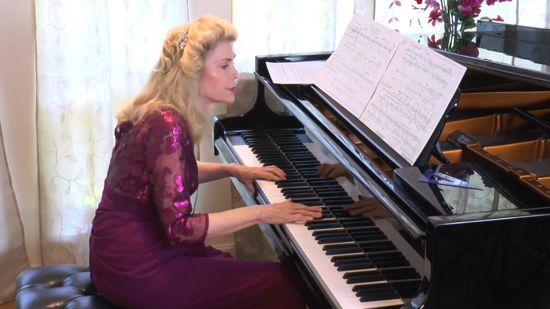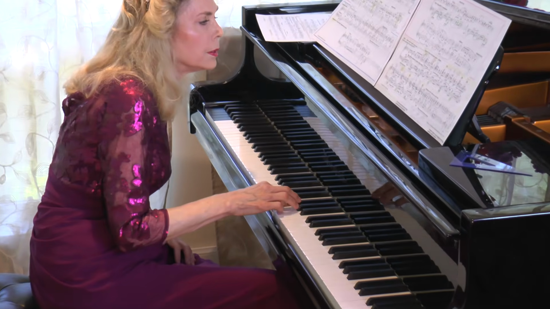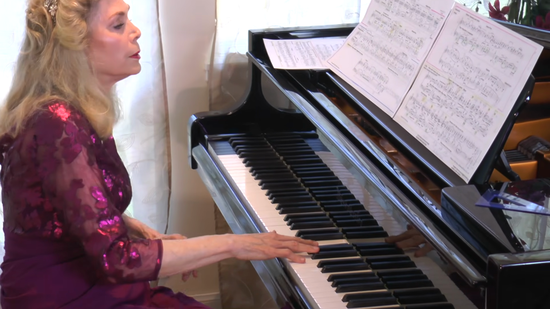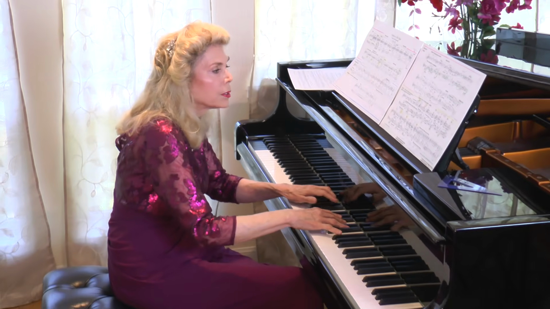Really beautiful in this, the right hand. I'm going to take the last 4 measures again.